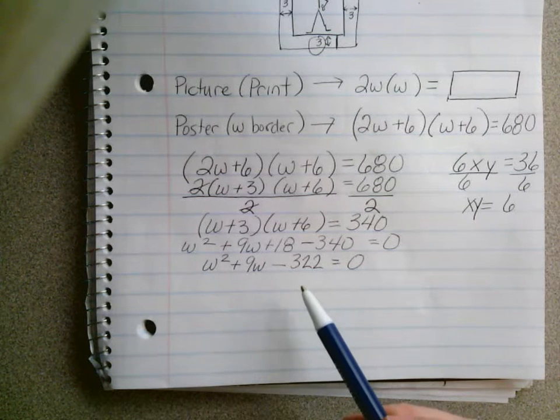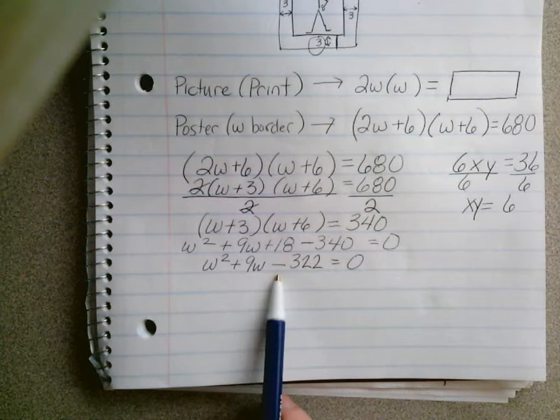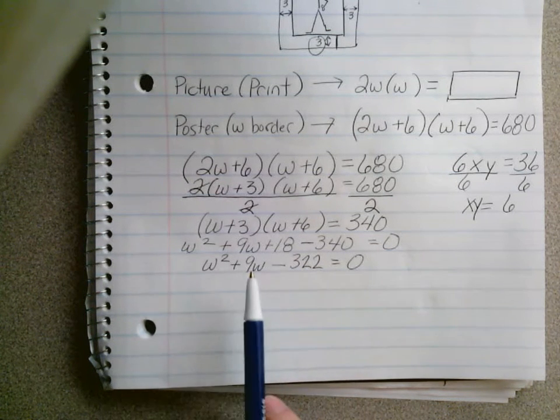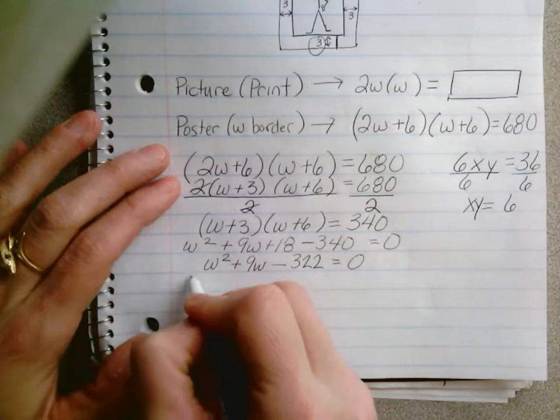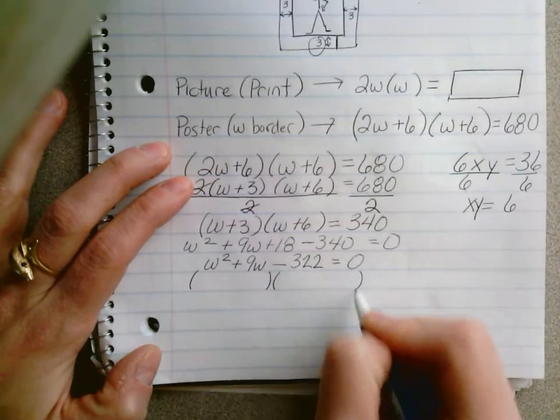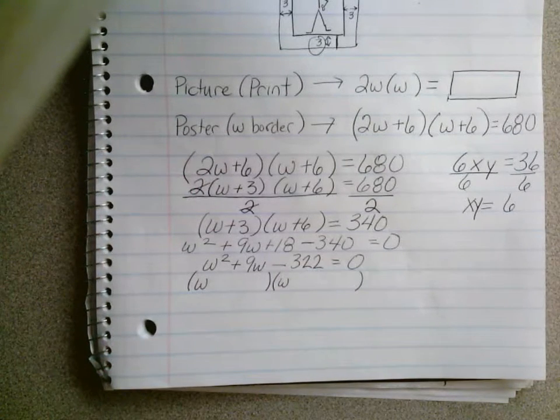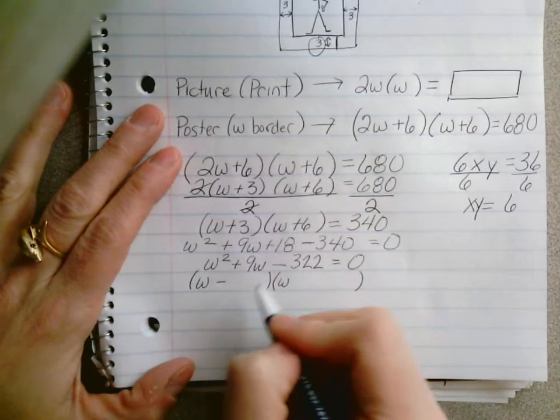So, factors of 322, negative, that have a sum of 9, positive, is what we're looking for. And you could do that method but you don't really need to because this coefficient is that. And the book will show you it's negative 14 and positive 23.